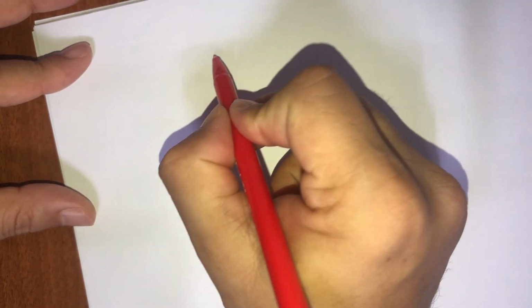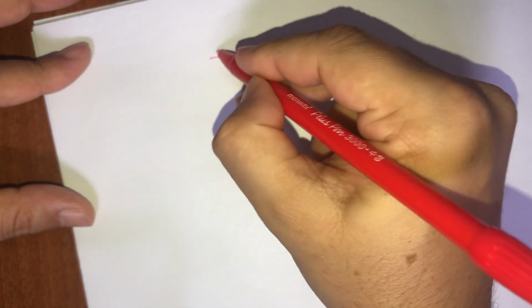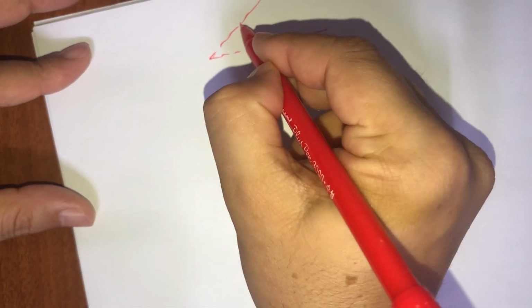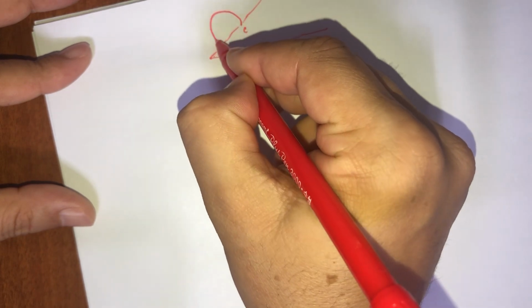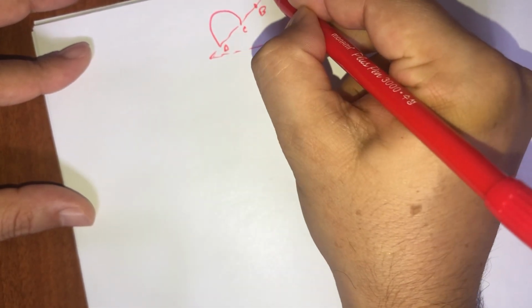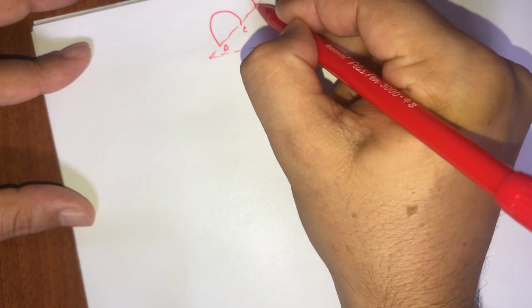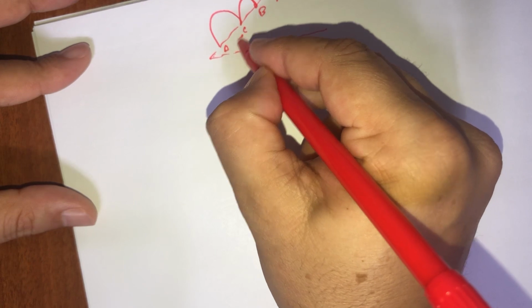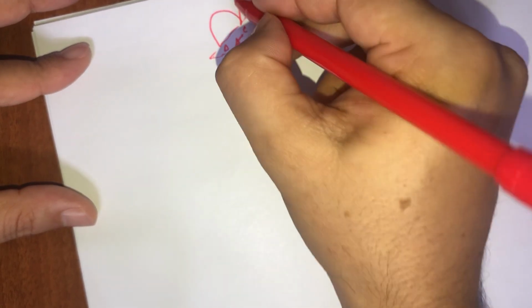Now we draw the diagram again, and in this case the projectile is already at point C. Let us suppose it reaches point D. So this will be point B and this will be point A, which I have already solved. At point C, again it is going to have two components, horizontal as well as vertical.